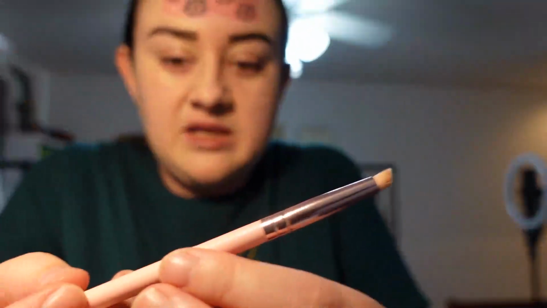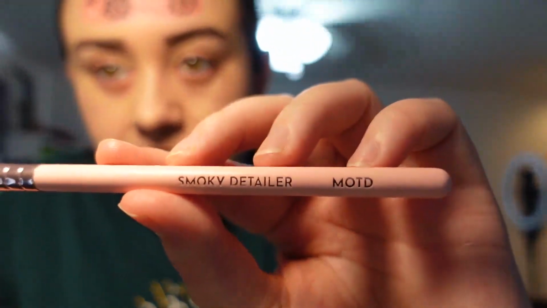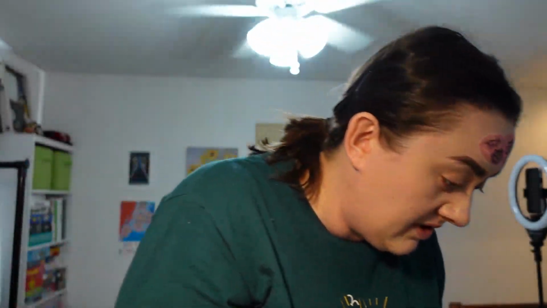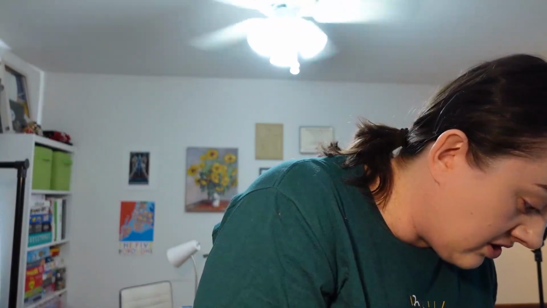I'm going to take that on this tiny detail brush. This is also from MOTD. This is called their Smoky Detailer. Here's what it looks like. It's a blunt brush with a flat angled head. Here we go. So I'm going to dip into a little bit of that and just go over where I put the grooves, just so they really pop. And this is the brain representing cognition complete.